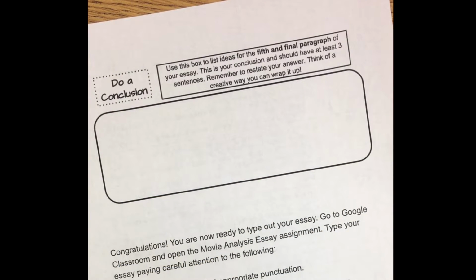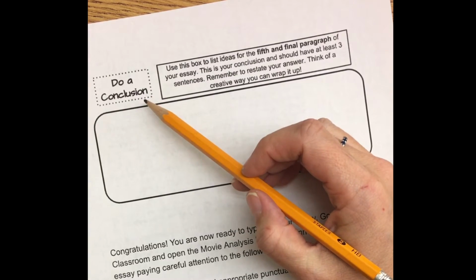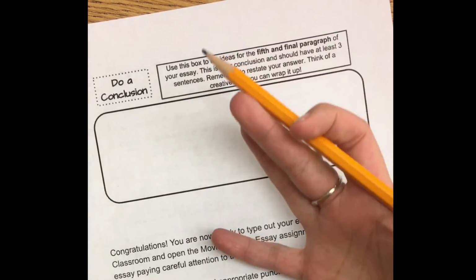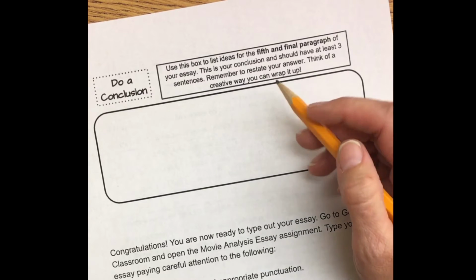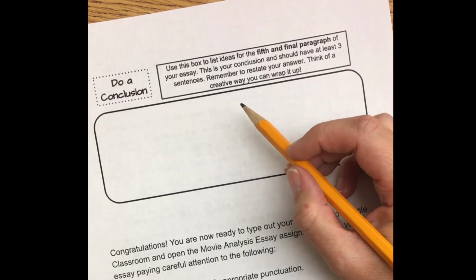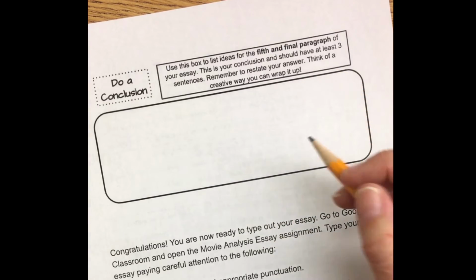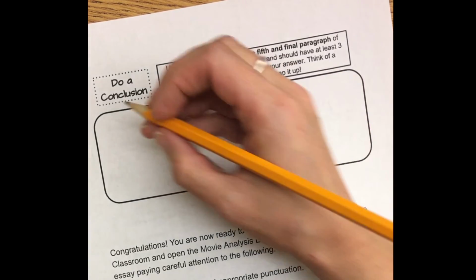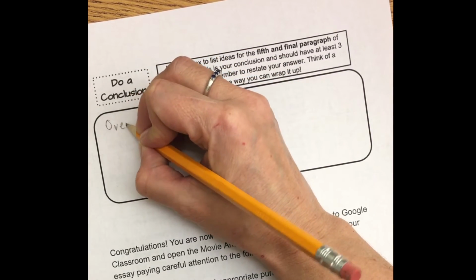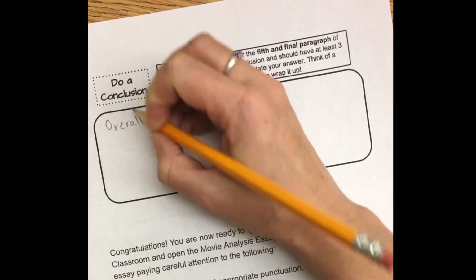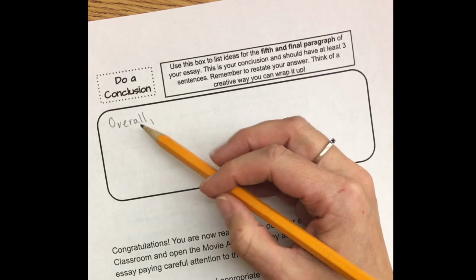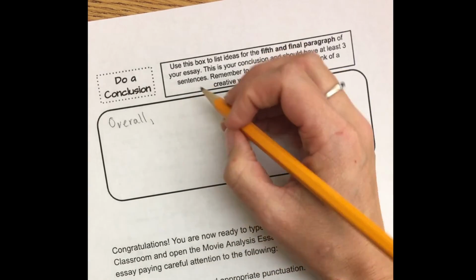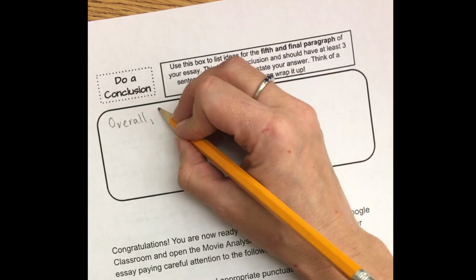Now that 4 of the paragraphs are planned out, it's time to do a conclusion. I want to remind the reader of my argument, but also make it interesting. This is a good place to put in some extra thoughts about the experience. First, I'm going to choose a conclusion word. I'm going to go with overall. This lets the reader know that the essay is coming to a close and will be the first word of my conclusion paragraph. I'm going to restate my argument here.